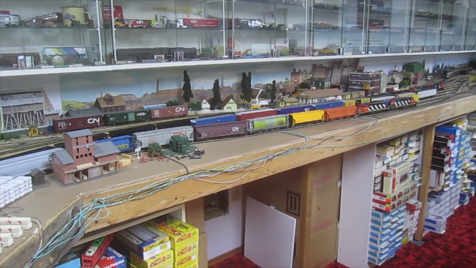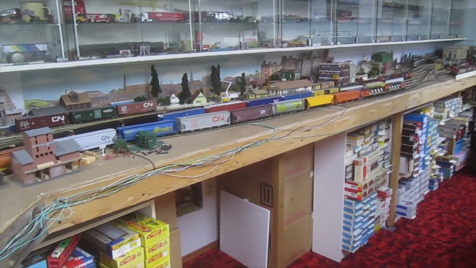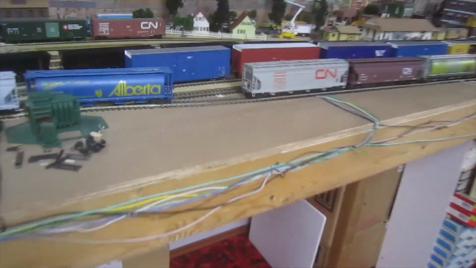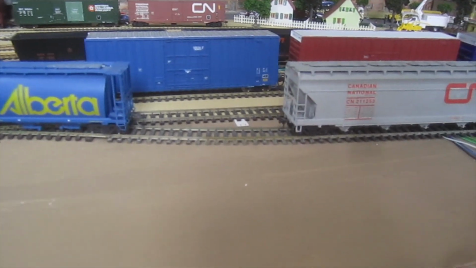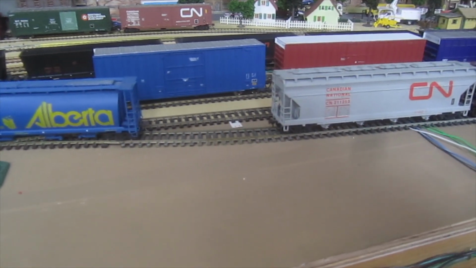Okay, that one's going in on track 15 and it's not going to clear, and then it's separated again. This is the sort of thing that I've been having trouble with. That's just separated there, those two cars. Oh dear.